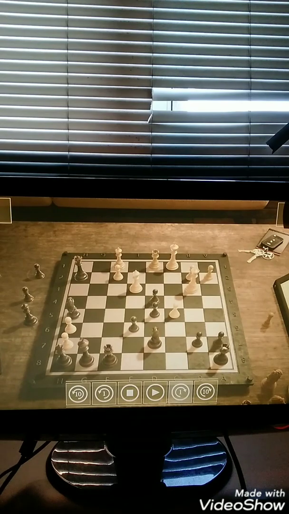And the computer here decides that their pawn should take my pawn on h7, putting me in check.